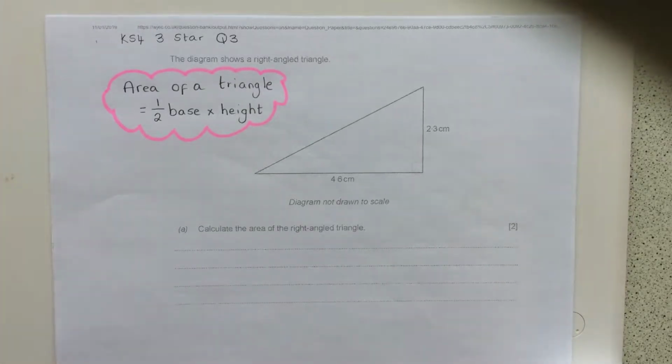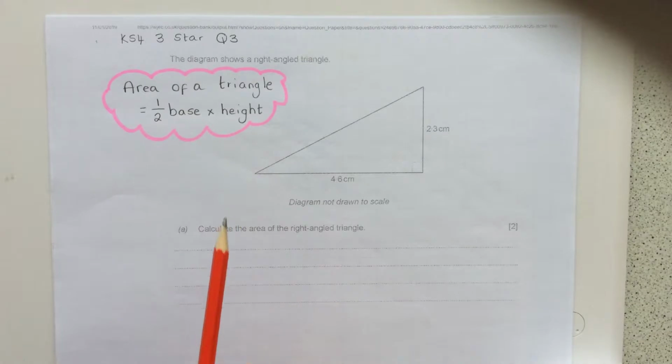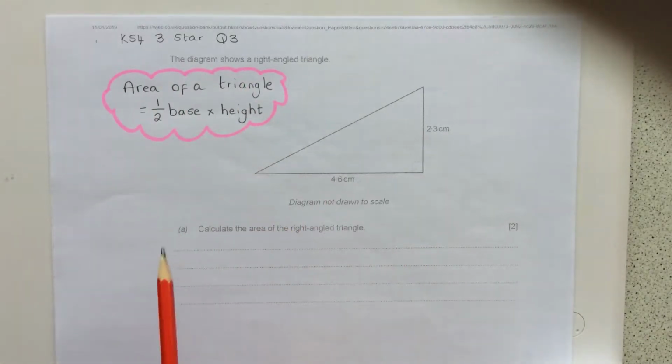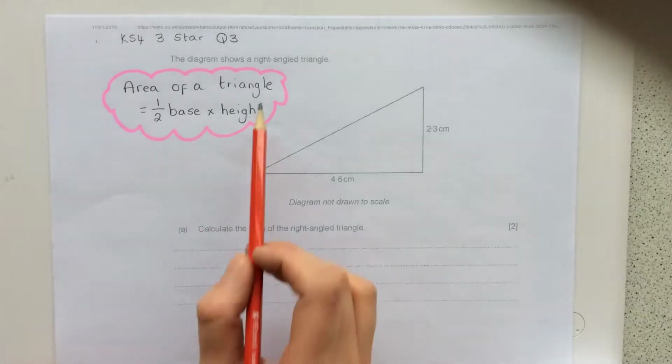Okay, so we're going to be looking at the area of a triangle in this video. We are doing area of triangles equal to half base times height. You need to know this formula off by heart. They do not give it to you in an exam, so you need to make sure you know it. So we're going to use this.